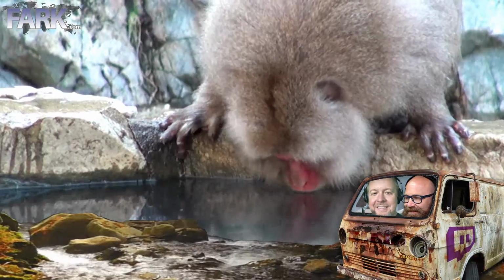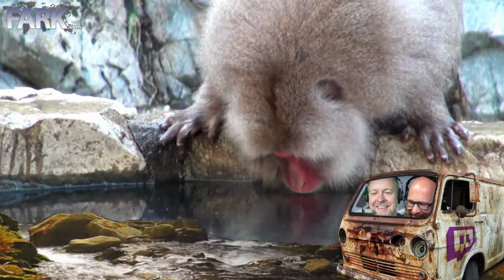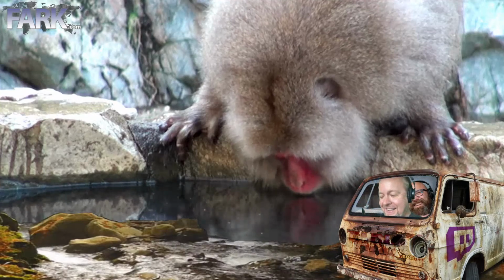Now, you see that? I wouldn't do that. I wouldn't drink from it. Hot tub water, I would definitely not drink from hot tub water. Who knows what everyone's doing in there?